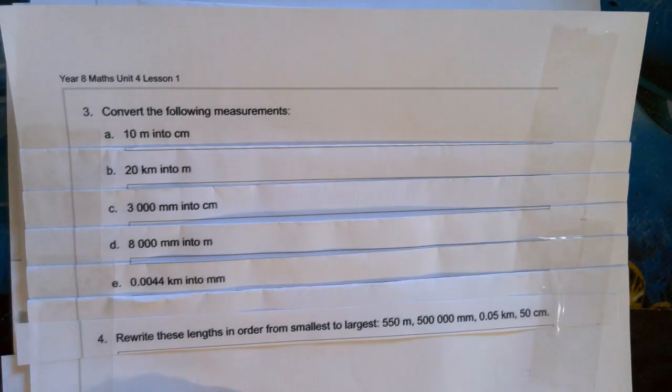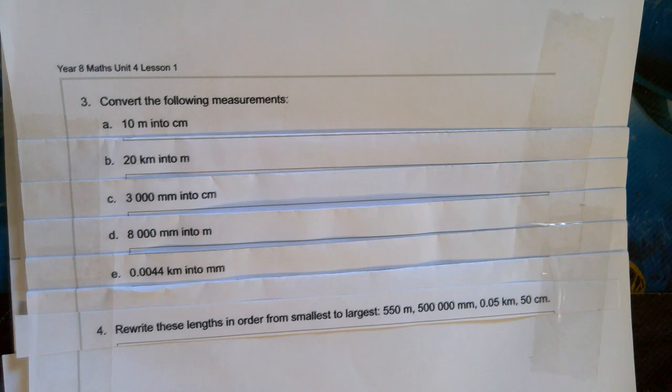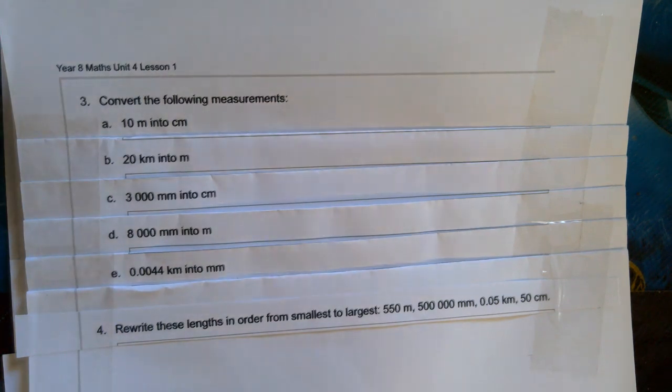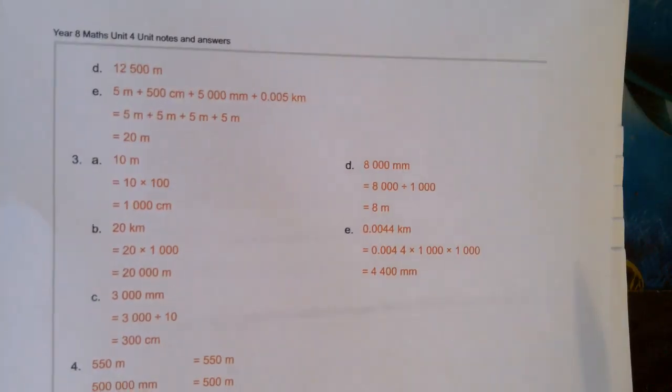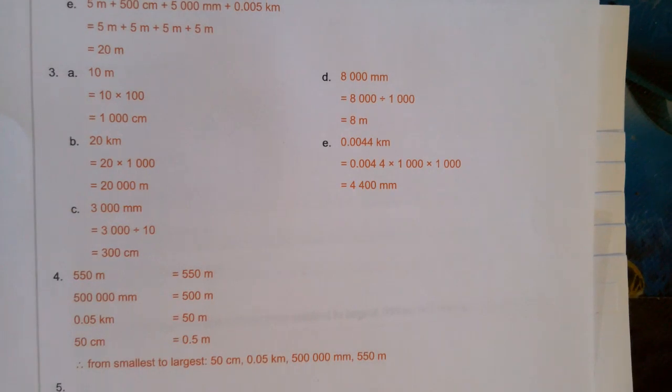Here's some exercises you can try on your own. Copy those down and have a go. Okay, if you want the answers, check your answers and clarify your understanding. Showing the working is very important, and making sure that you do have your units on there. Please make sure you've done that as well.